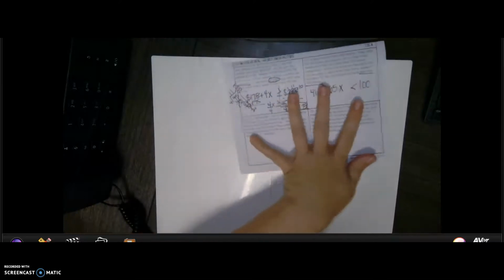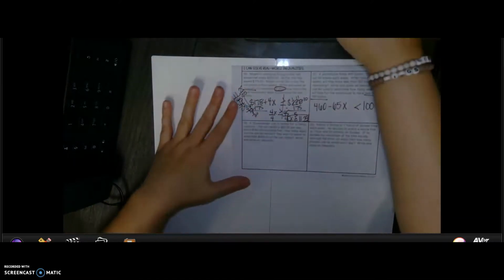All right, I will try to write smaller on the next one so I don't have to do all that extra stuff on the paper. Let me zoom back in.